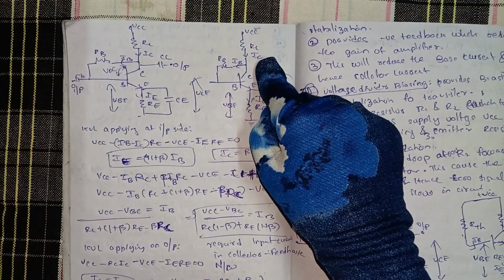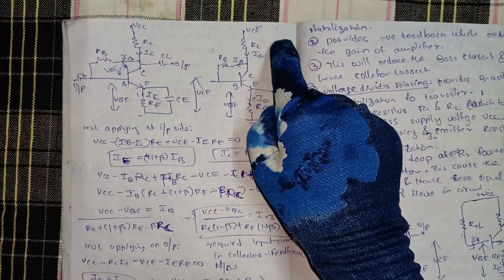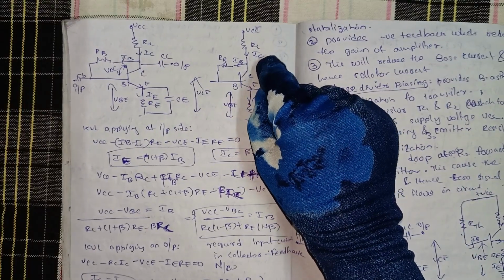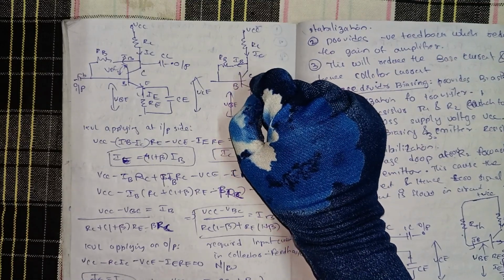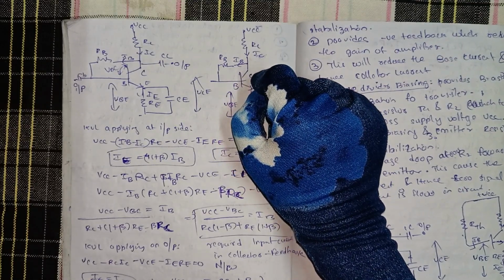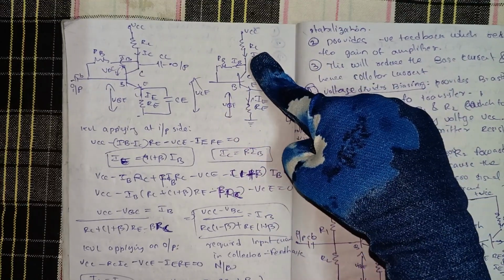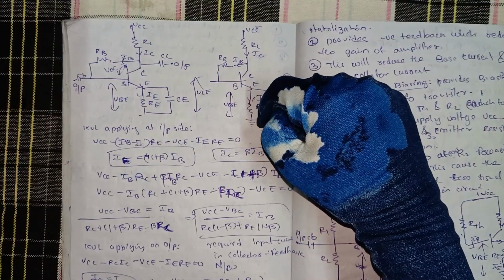So VCC minus RC IC minus VCC minus bracket of IB minus IB minus IC into RC, minus VBE minus IE RE.